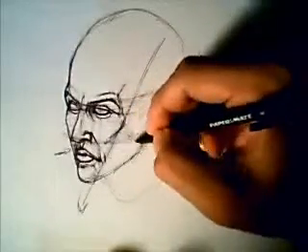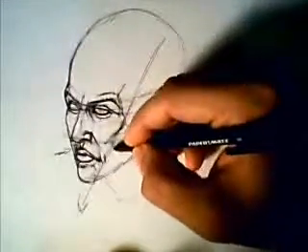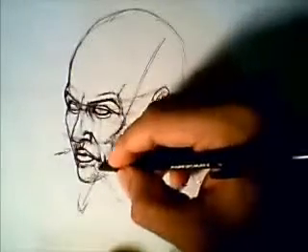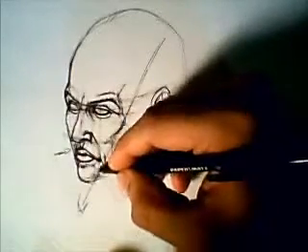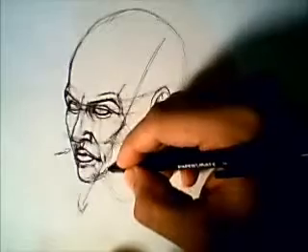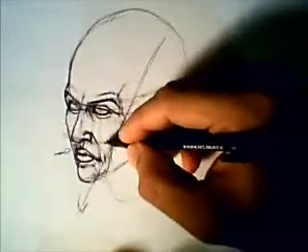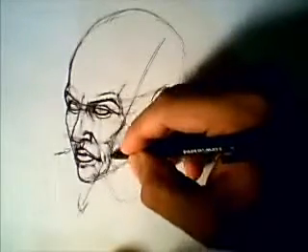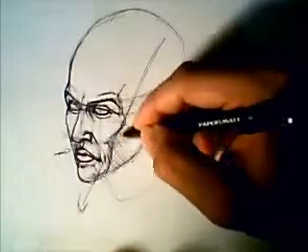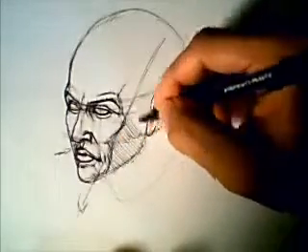So we can now just shade this in if we wanted to over here. We've got shading over here, and a little bit of shading over here, like so. Let's just shade this in so we can see where we are at.